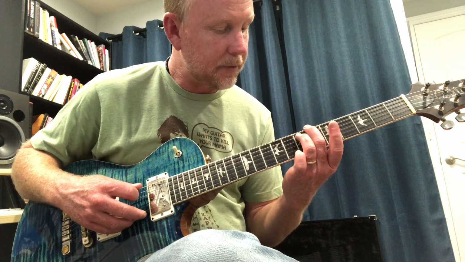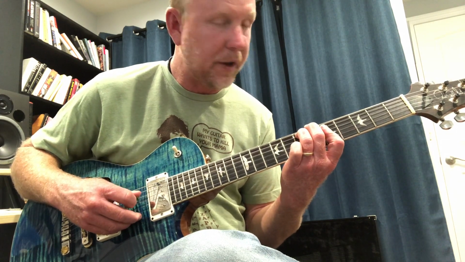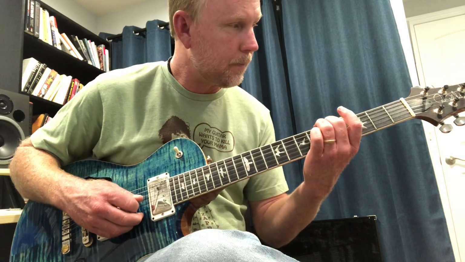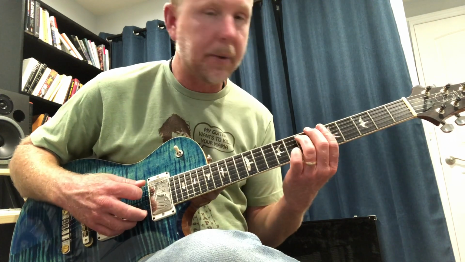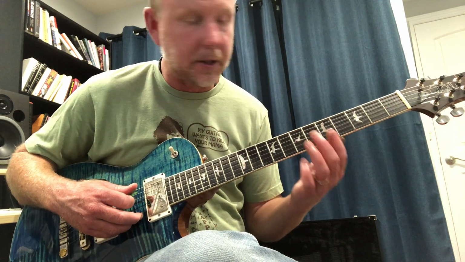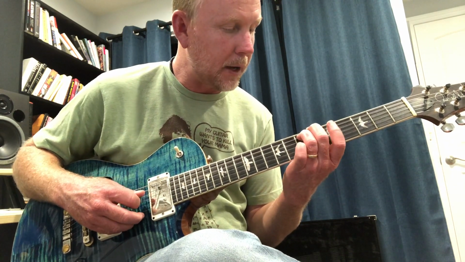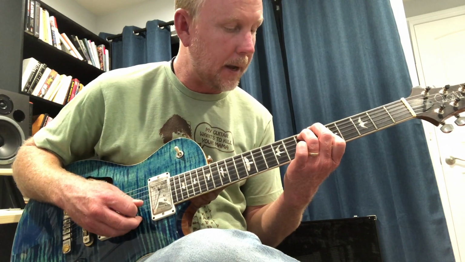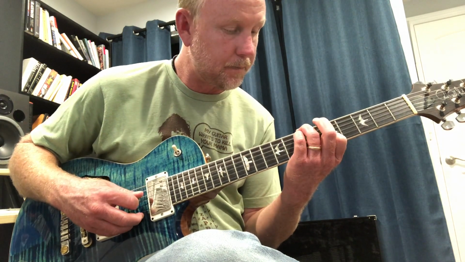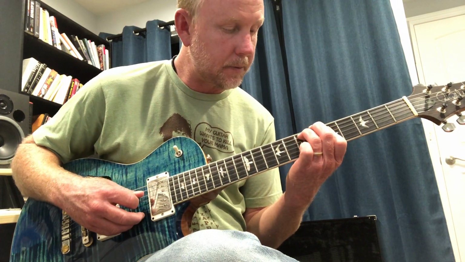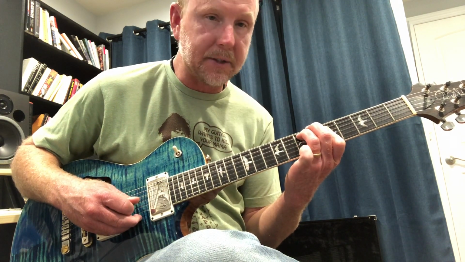Dominant, flat 7, 3rd, 5th, root. I'm out of tune a little bit. Paul Reed Smith's never got out of tune, but this one just did. 7, 3, 5th, root. Okay. Make it a major 7. Dominant 7. Take the 3rd, lower to half step.